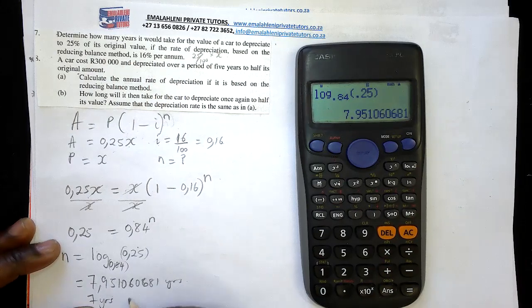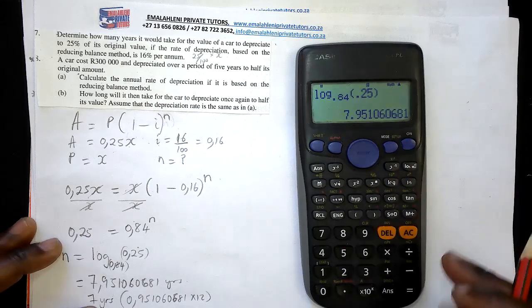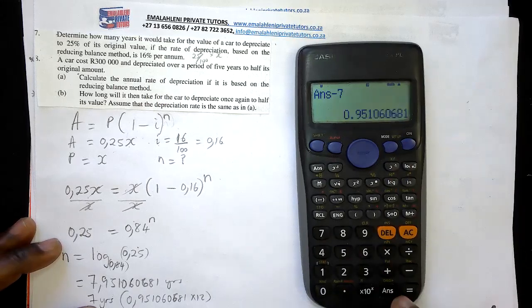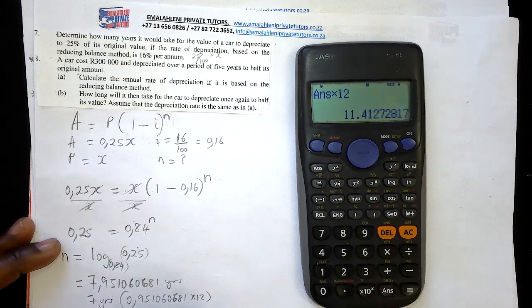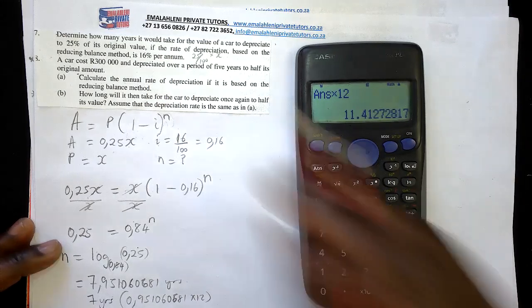What about months? 0.9510681 times 12. We put that in brackets. Then we're going to say minus 7 there. What do we get there? We say times 12. What do we get? We get 11.4, which is approximately 11 months. So it's 7 years, 11 months.